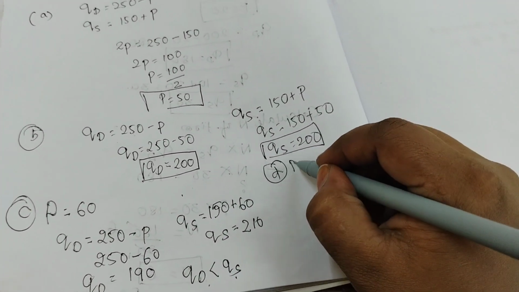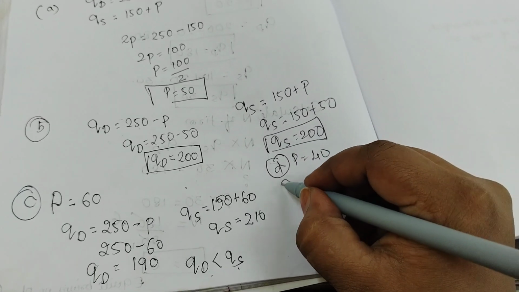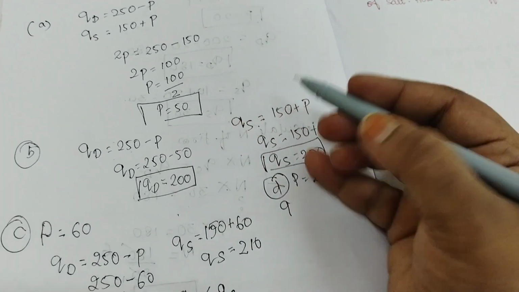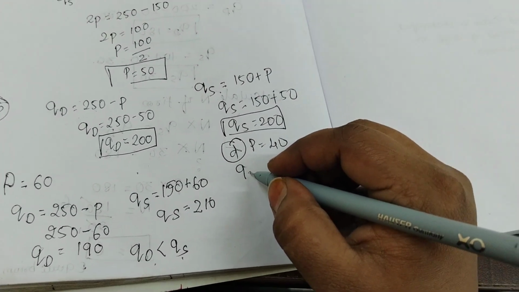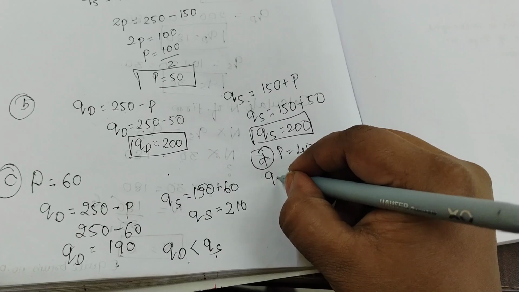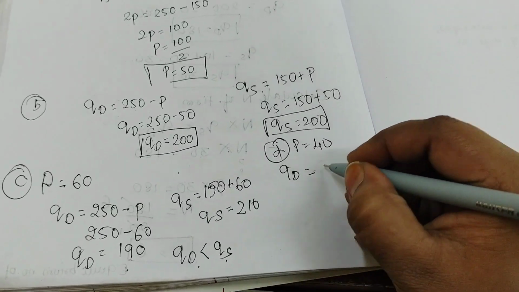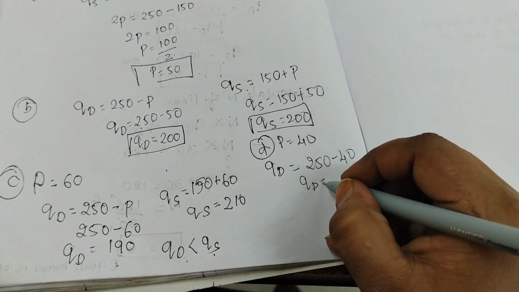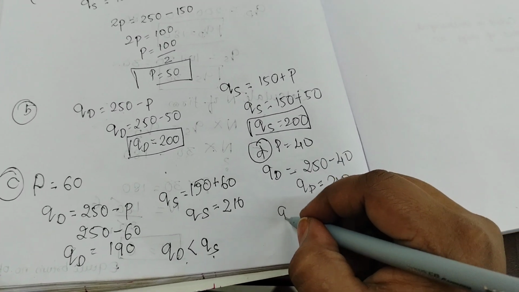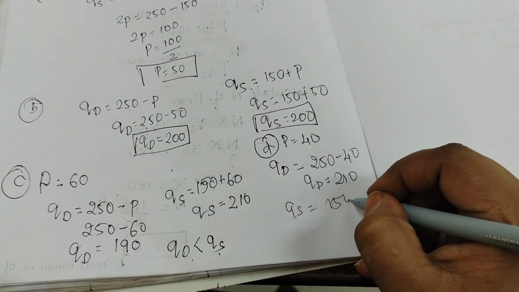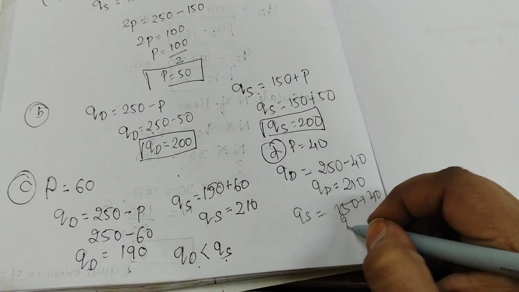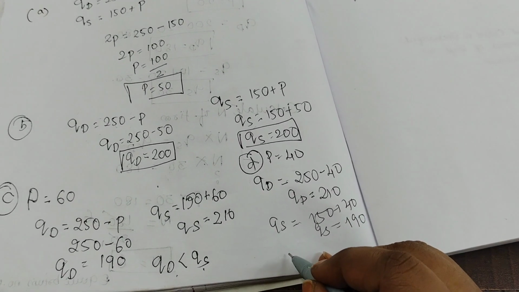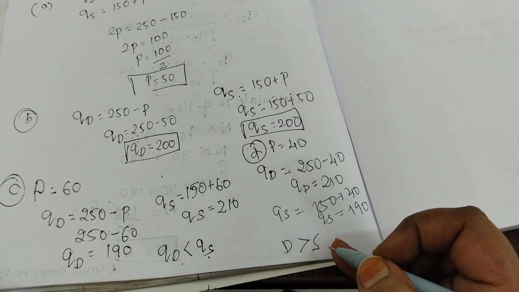Now assume the price is 40. The question says the price is lesser than the equilibrium price, so the equilibrium price is 50, and lesser than that you can decrease by 5 or 10. It is just an assumption. QD = 250 - 40, so QD = 210. QS = 150 + 40, so QS = 190. So here we come to know that demand is greater than supply.